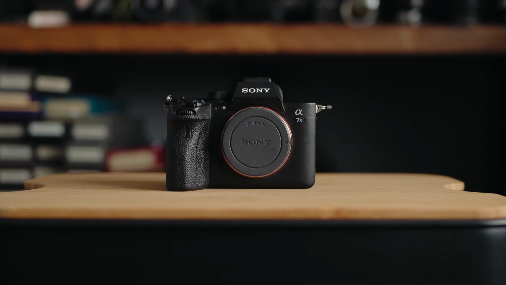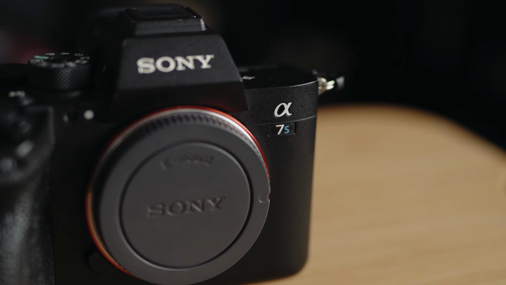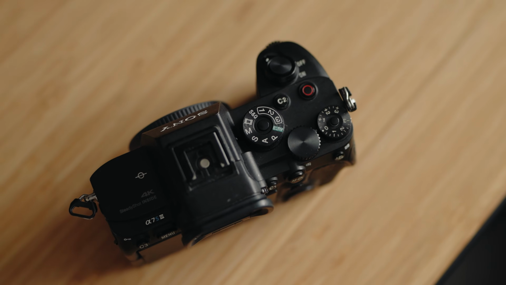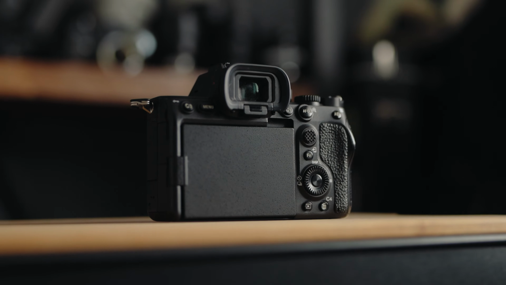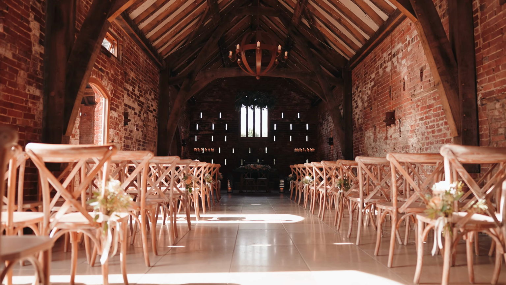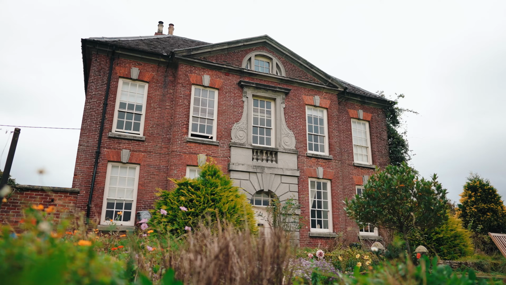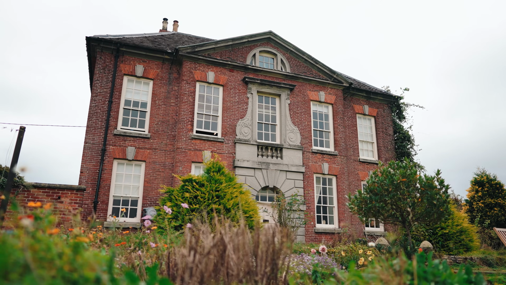If you use a Sony camera for filming, then you're gonna want the best quality image. And the start of the process to get the best quality image starts with choosing the correct picture profile. Now in the Sony world, there's two very popular picture profiles, S-Log3 and S-Cinetone. But which one is right for you?